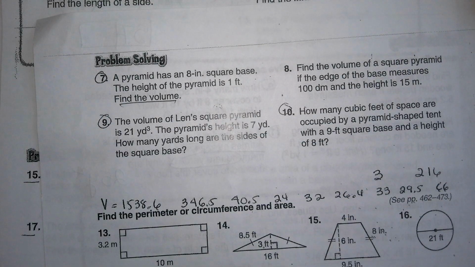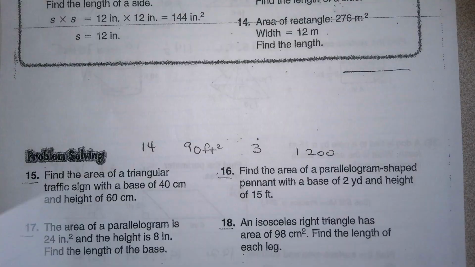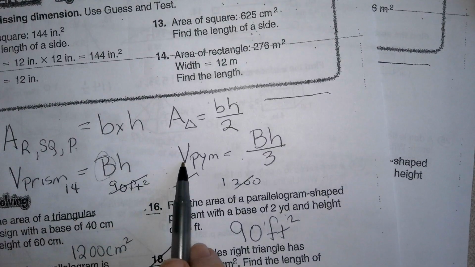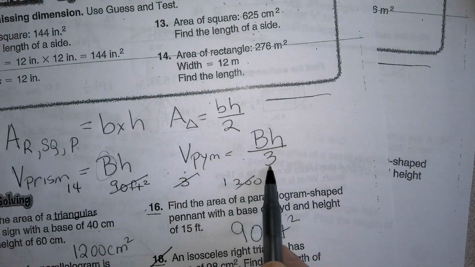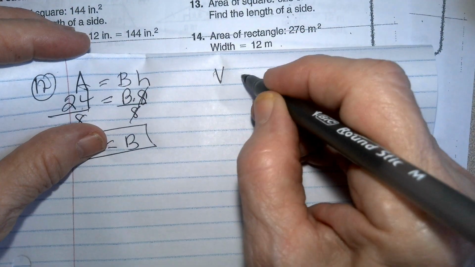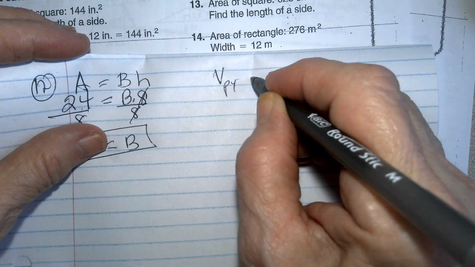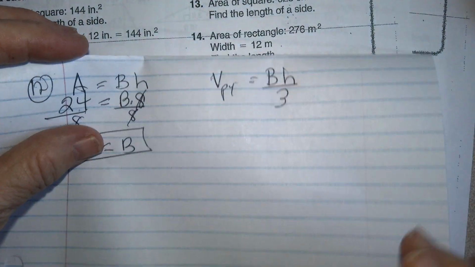So let's go back. And they're talking about the volume of a pyramid. It's on the other side. The volume of a pyramid is the base area times the height divided by 3. So put that down first. The volume of a pyramid is going to be the big base area times height divided by 3.